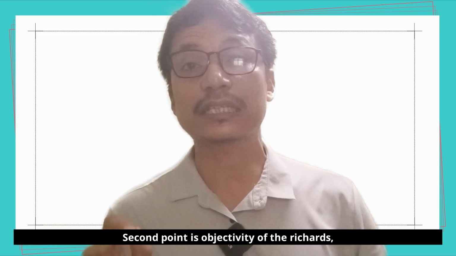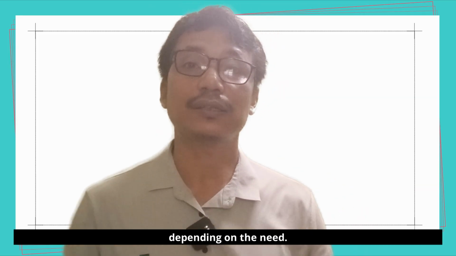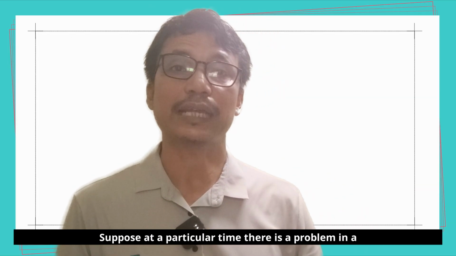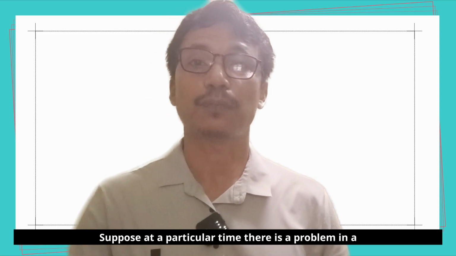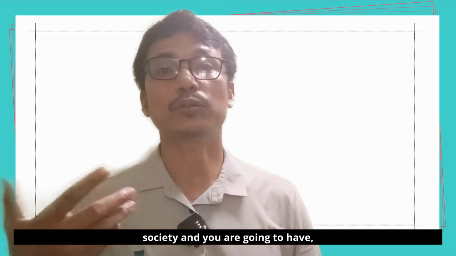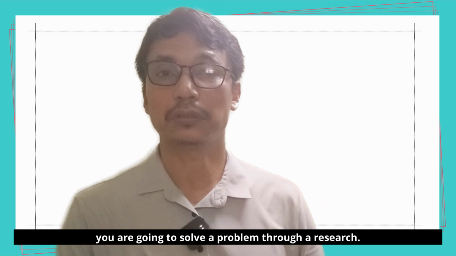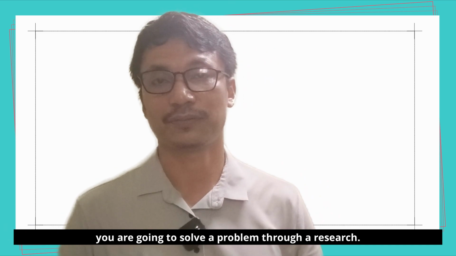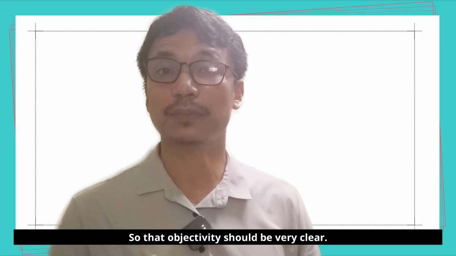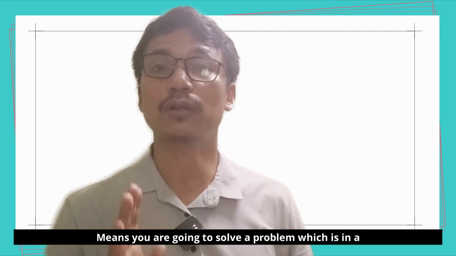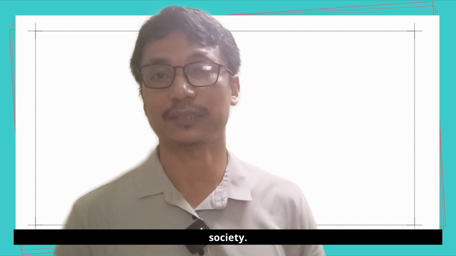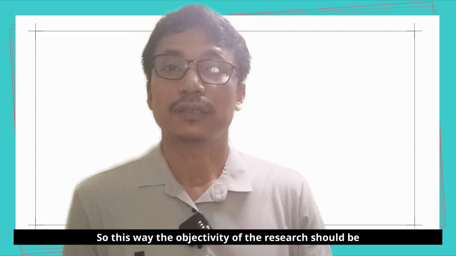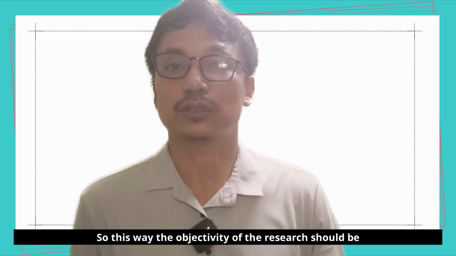Second point is objectivity of the research depending on the need. Suppose at a particular time there is a problem in the society, and you are going to solve the problem through research. So that objectivity should be very clear. You are going to solve a problem which is in the society. This way the objectivity of the research should be very clear.